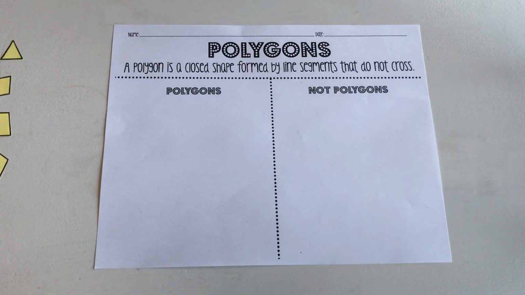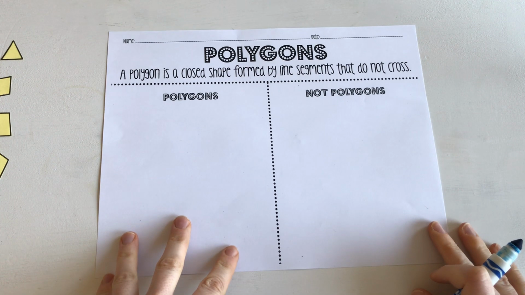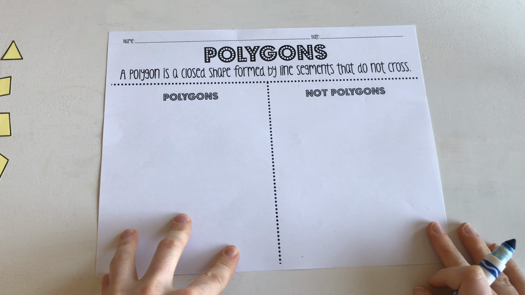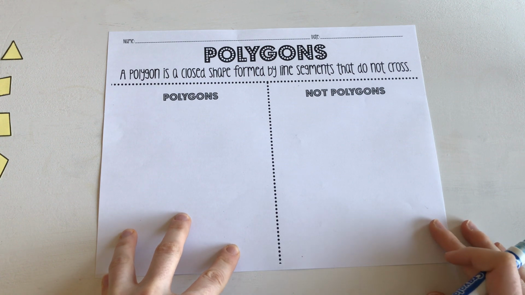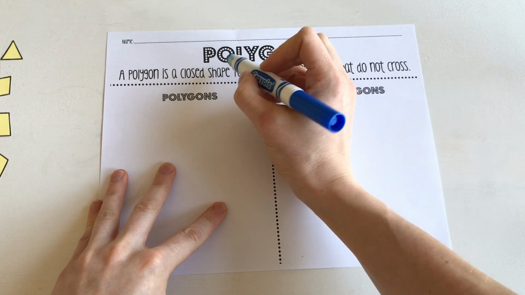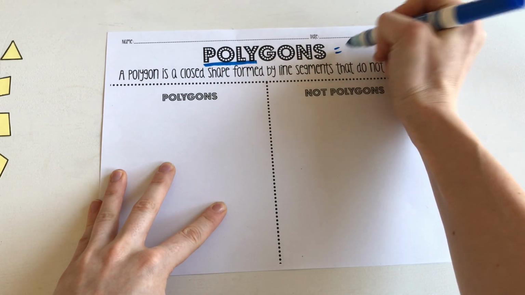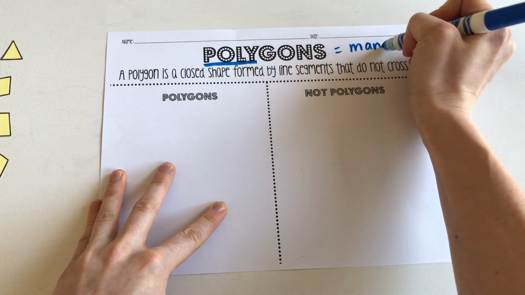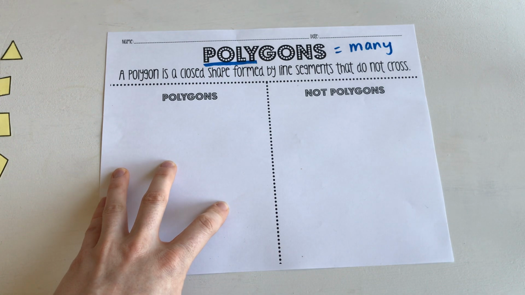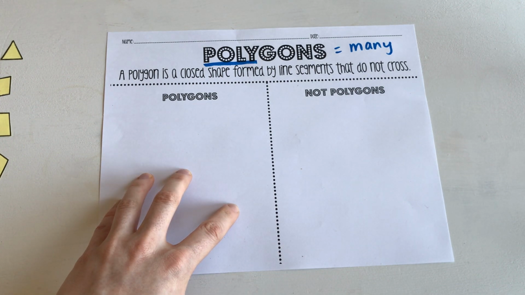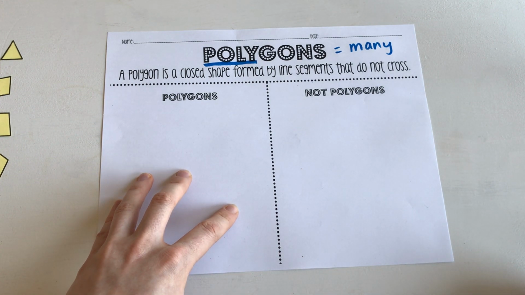Okay, polygons. So a polygon is a closed shape formed by line segments that do not cross. And on your worksheet today, you're gonna see that it has the word poly, and that word poly means many. Okay, so a polygon is a shape or a figure that has many sides.